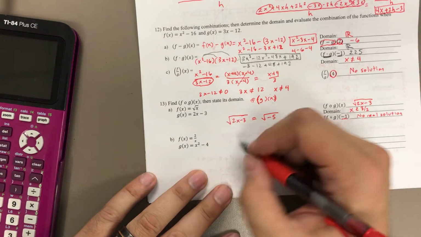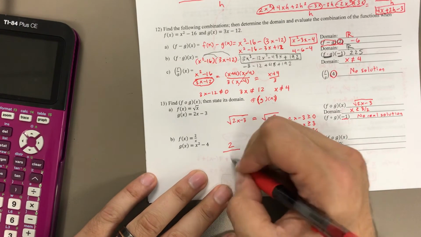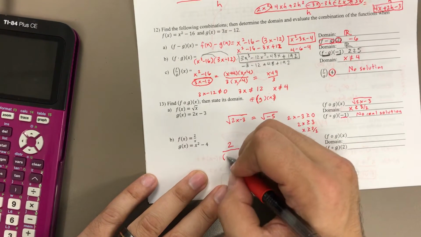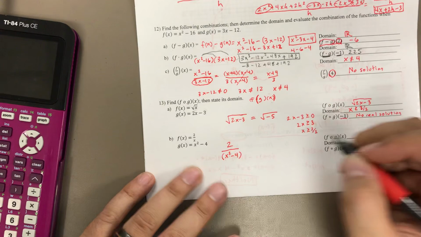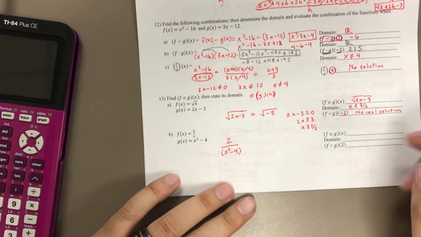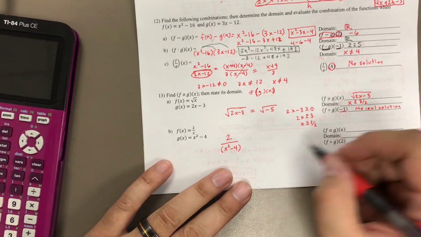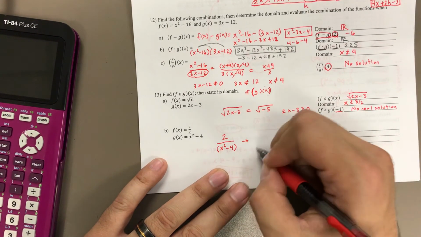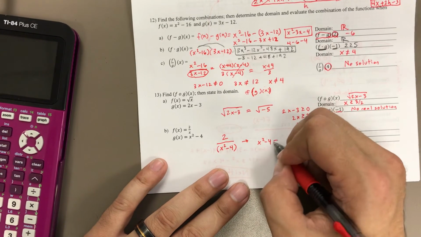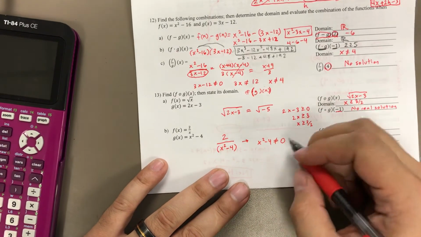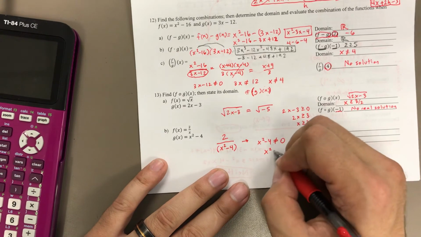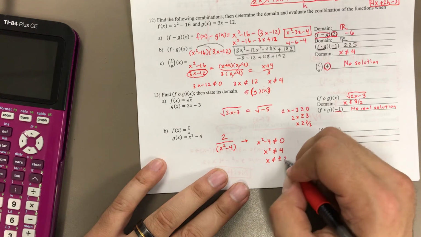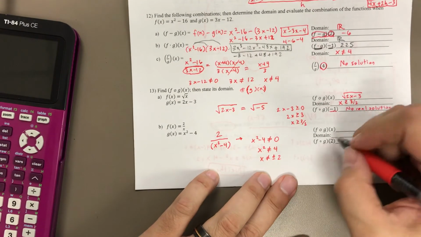Okay, so we have another composite function, f of g. So the f function is going to be our default expression, so 2 over blank, so 2 over x, and that x value is going to be the entirety of the g function, x squared minus 4. All right, so if we were to take this function and find its domain, this again is just going to be a rational expression, so what we're going to do is take x squared minus 4 and say that it cannot be equal to 0, and then solve it. So x squared cannot be equal to 4, and that means that x cannot be equal to plus or minus 2.